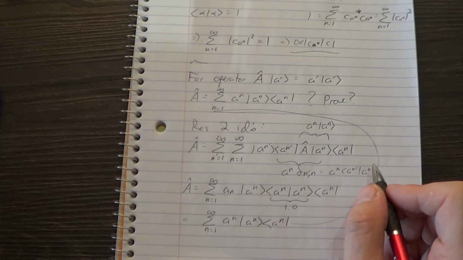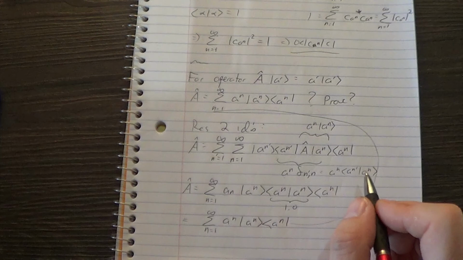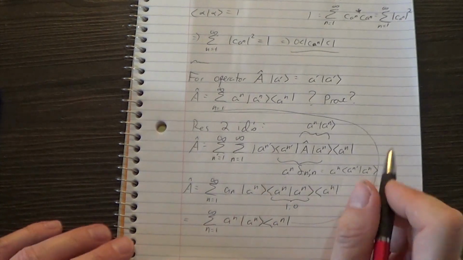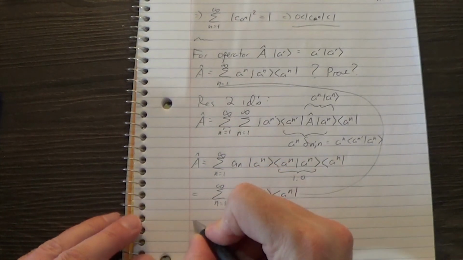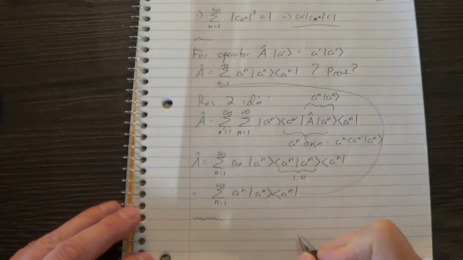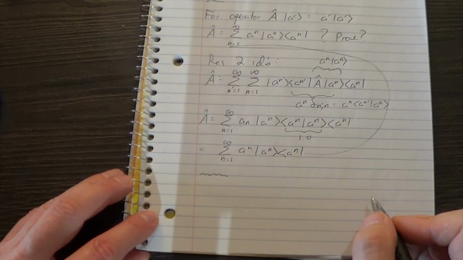Okay. So your book goes off a little bit on something called a projection operator. So let's spend a little bit of time on that. I don't know that this is really that important.